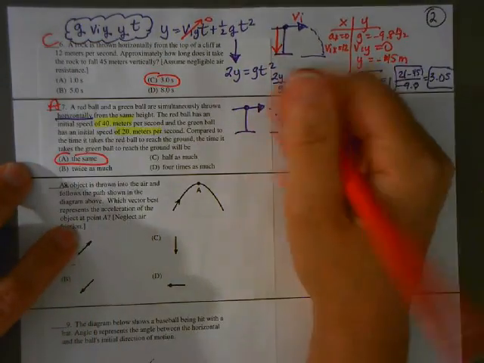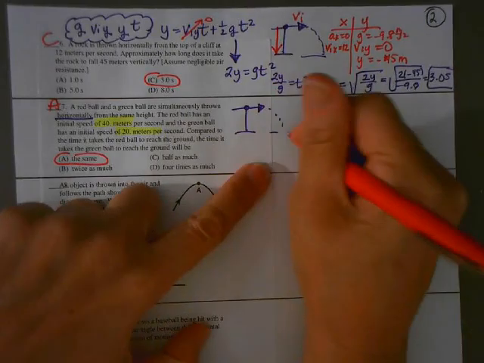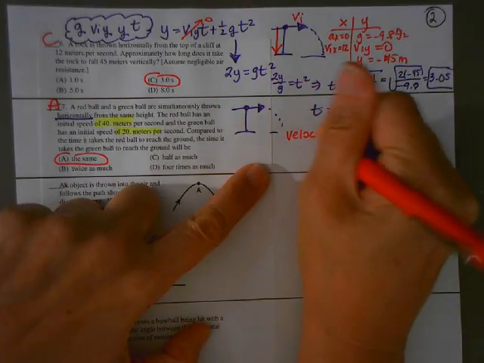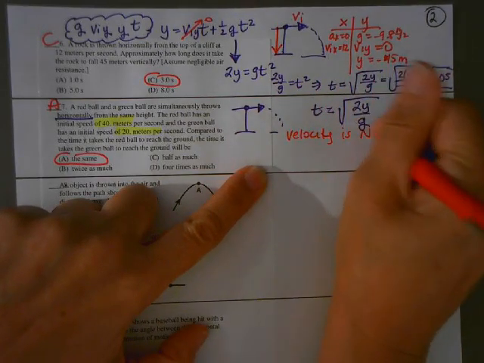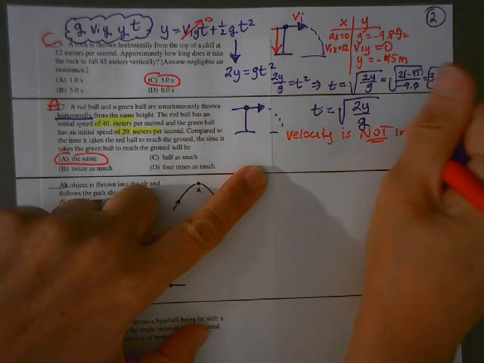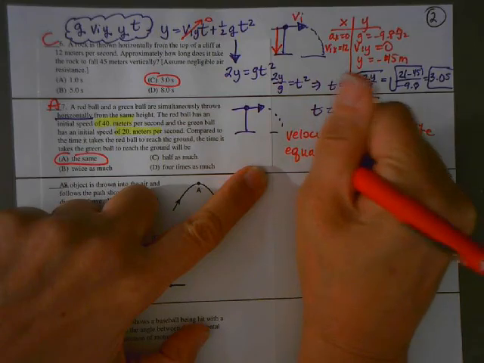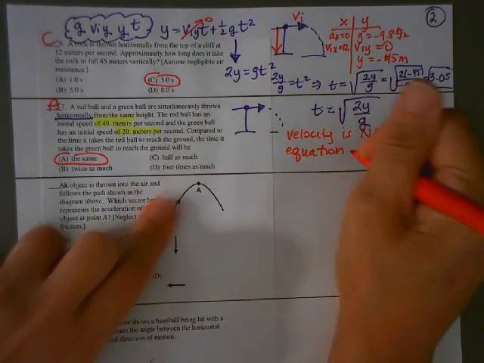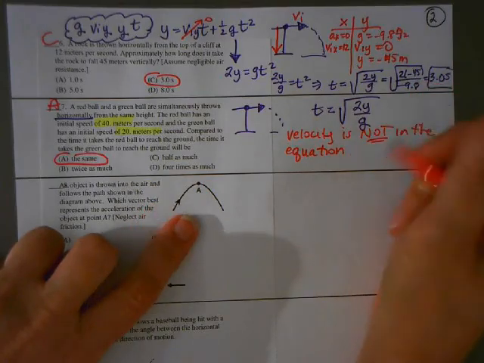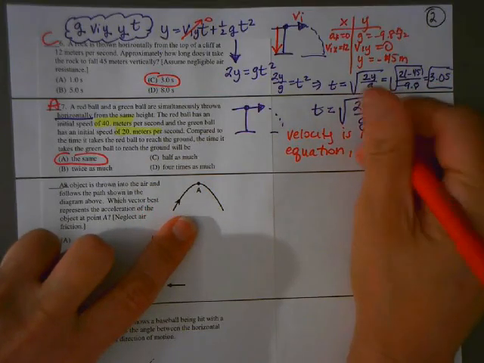So again, velocity is not in the equation for a horizontal. And again, this is just horizontal. This is not one at an angle. So the only thing that makes a difference is going to be y.